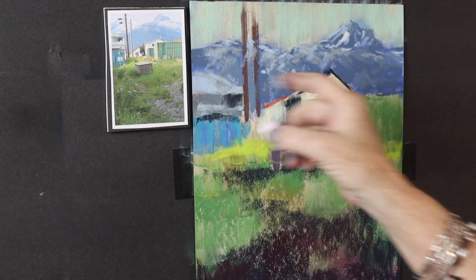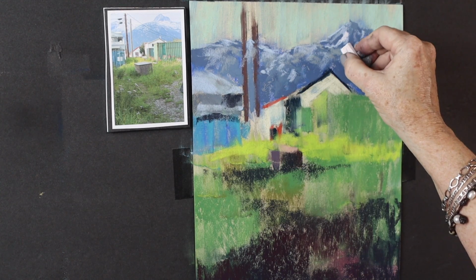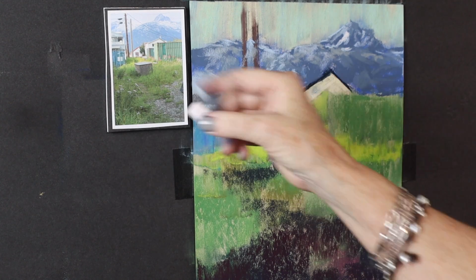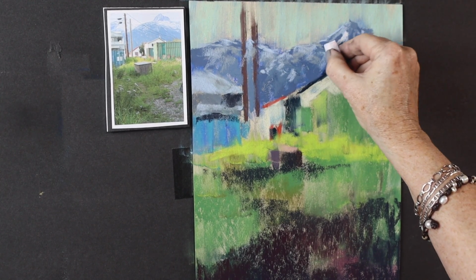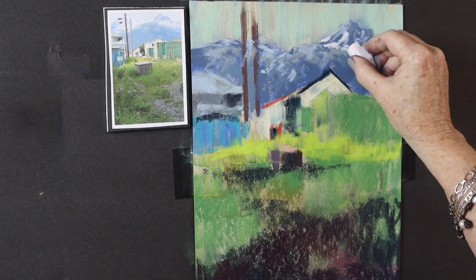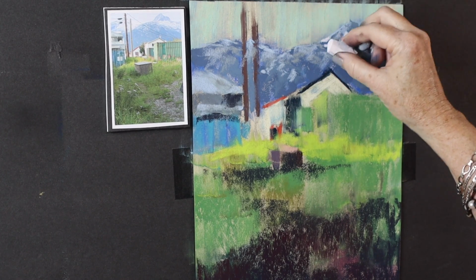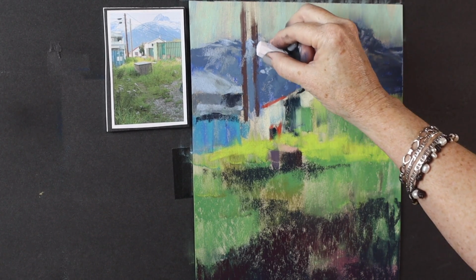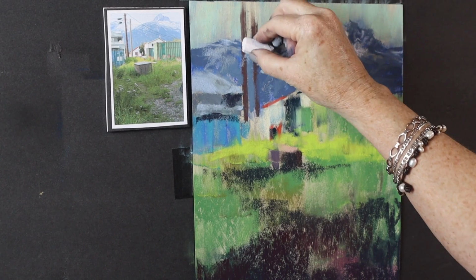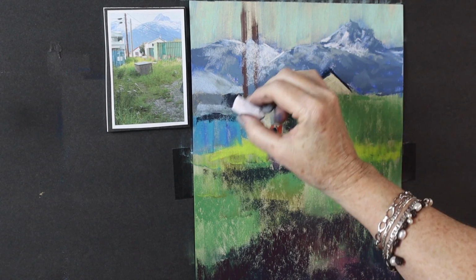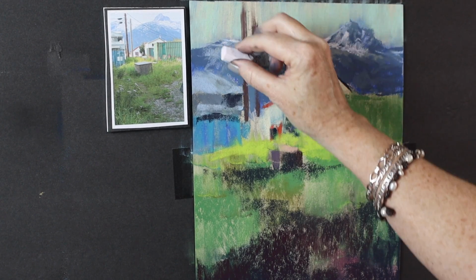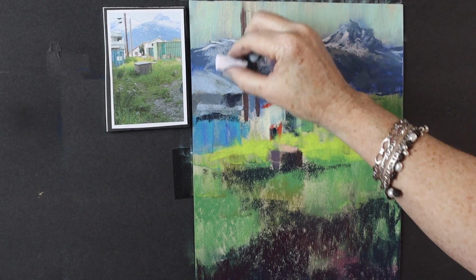We know that there's some sunlight because of the sun on the grass. I'm going to use a pale pink to put some sunlit snow. And these areas over here is more snow than not. Now I'm covering up my telephone poles right here, but that's okay. I'm going to come back and redo those.